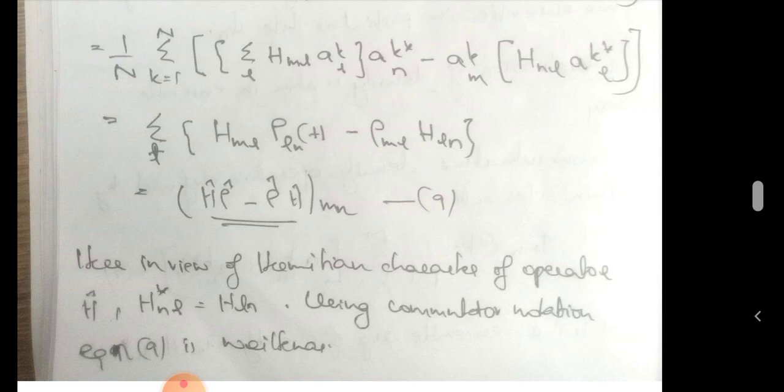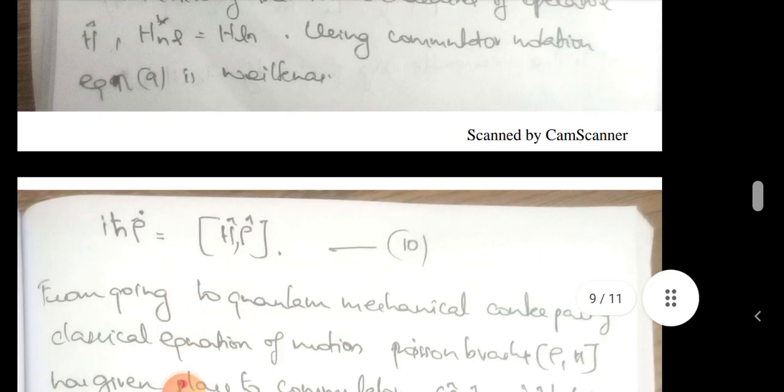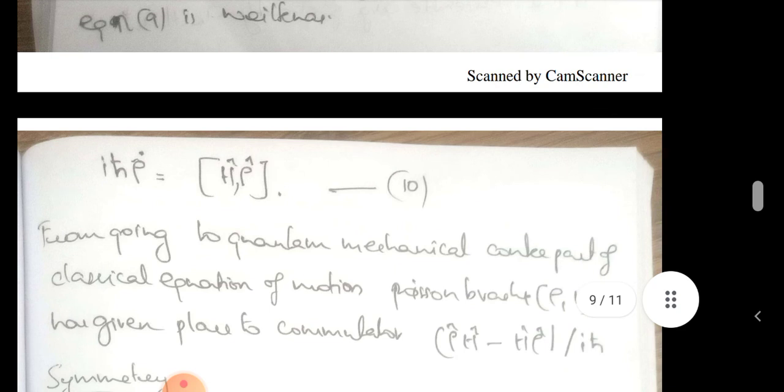Now using the commutator notation we write that iħ ρ̇ is equal to the commutator [Ĥ, ρ̂]. So going from the classical equation of motion to its quantum mechanical counterpart, the Poisson bracket of ρ and H has turned out to be the commutator ρĤ minus Ĥρ̂ divided by iħ.